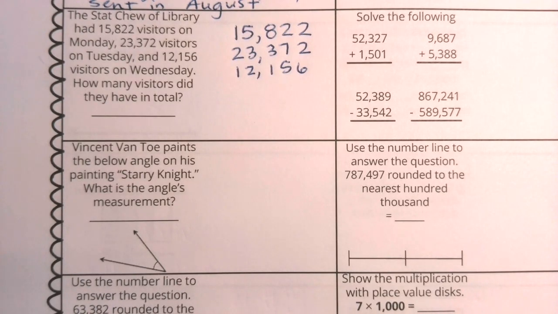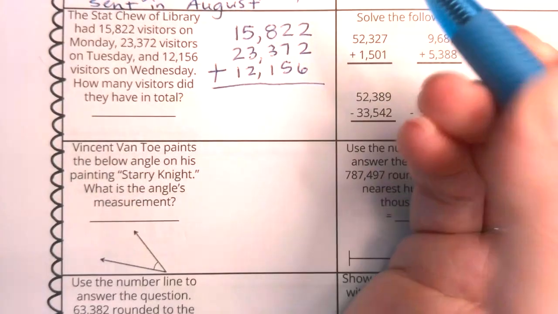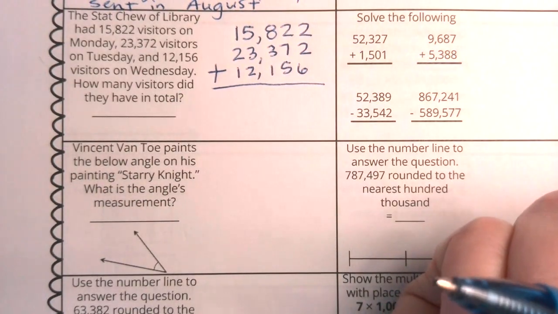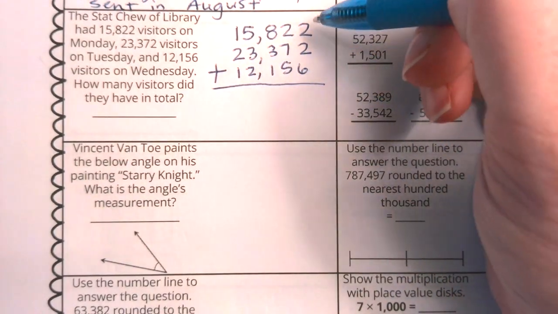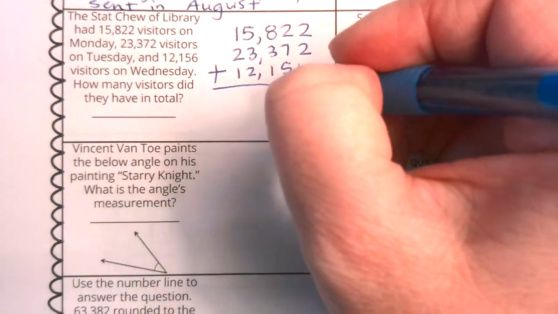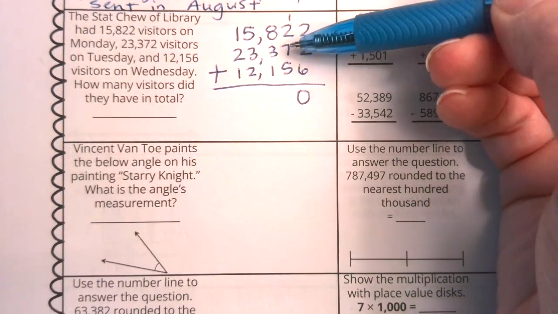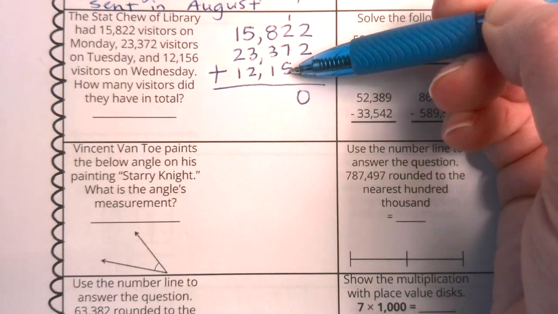Now, after you practice that, this question itself is asking us how many visitors did they have between Monday, Tuesday, and Wednesday? So, what do we need to do to find that out? Well, we need to add those three numbers together, our Monday, Tuesday, Wednesday value. So, let's go ahead and do that now. 2 plus 2 plus 6 is 10. So, here is my 0, carry my 1. 1 plus 2 plus 7 plus 5.